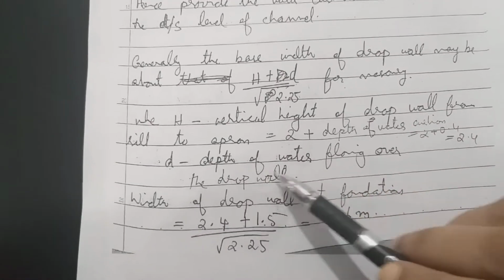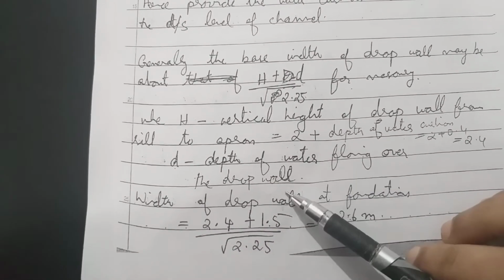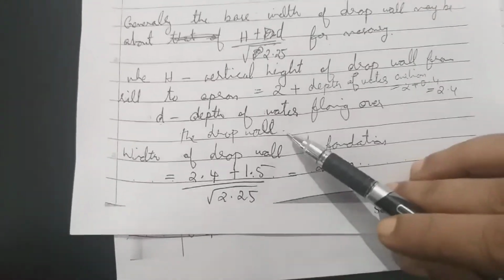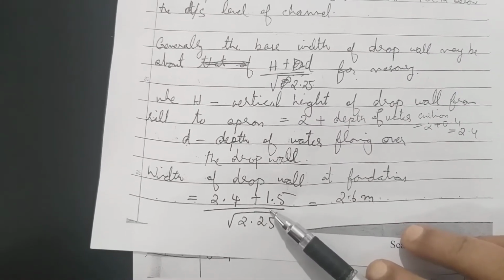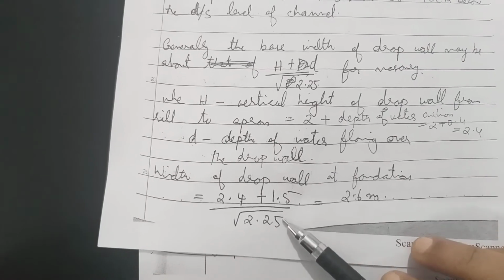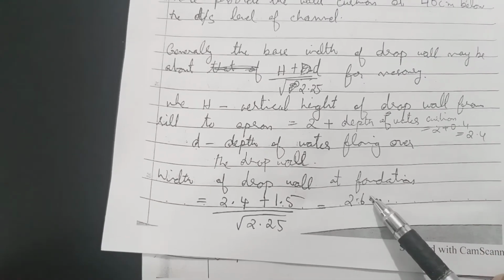Small d is equal to depth of water flowing over the drop of wall. Therefore, width of the drop wall at the foundation is equal to 2.4 plus 1.5 into root of 2.25, that is equal to 2.6.